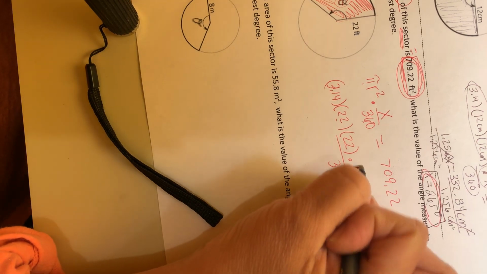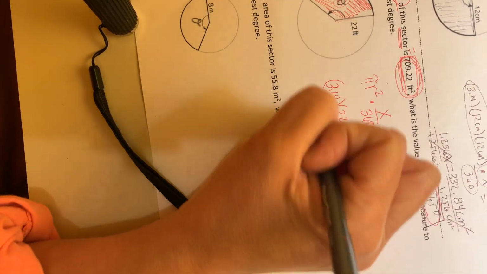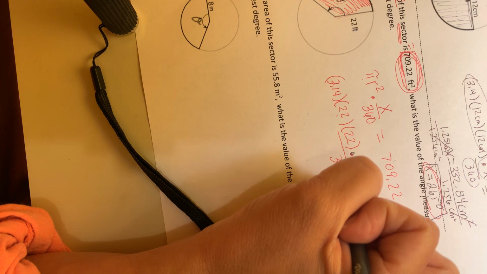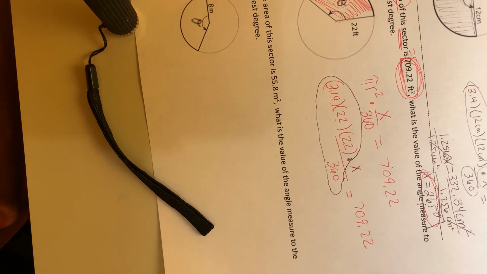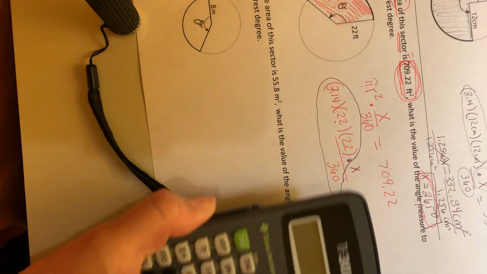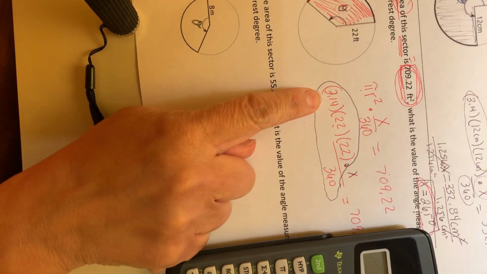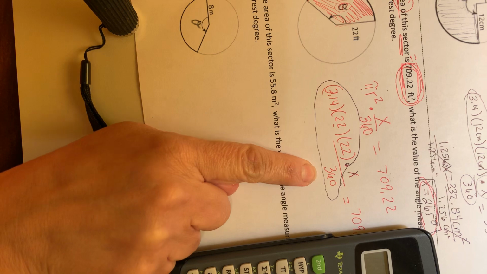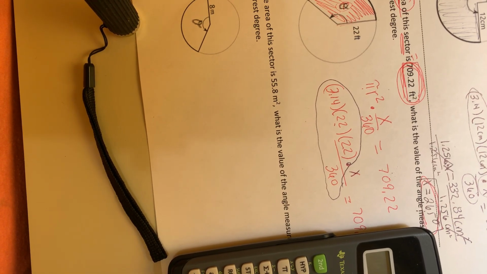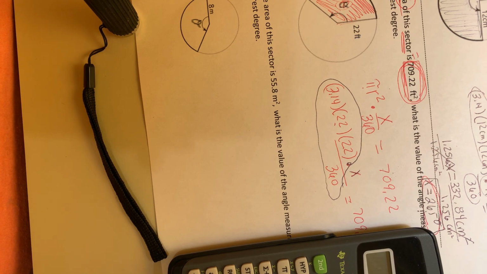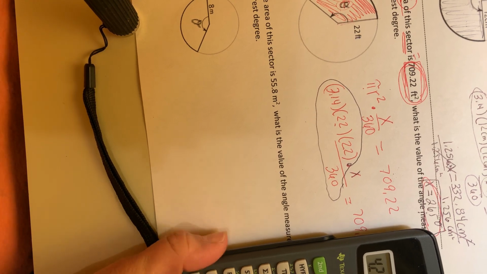Okay, so here's my x. There's no addition, there's no subtraction, it's just multiplication and division, so I can do all of this first. Let's go ahead and do that. I'm going to give you a minute to do that, and I'm going to do it also. Multiply 3.14 times 22 times 22, and then divide by 360. What did you guys get?